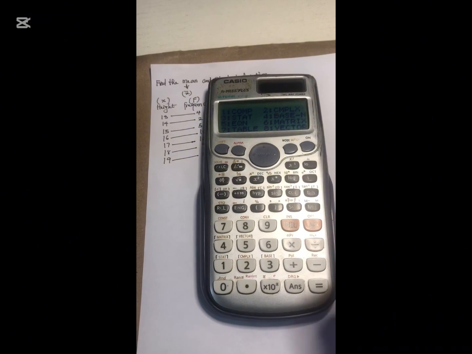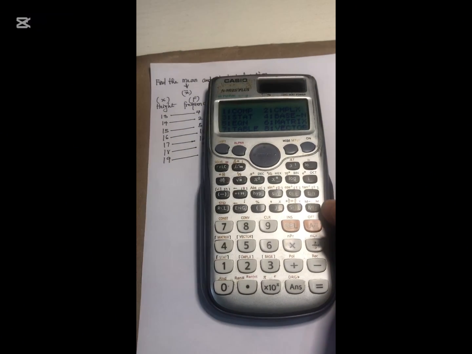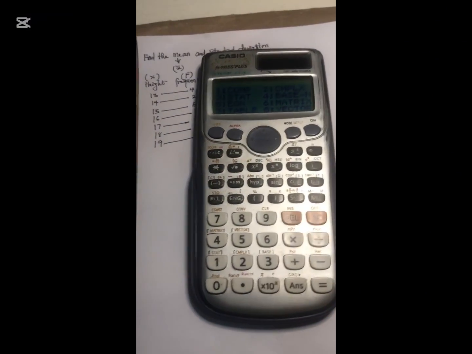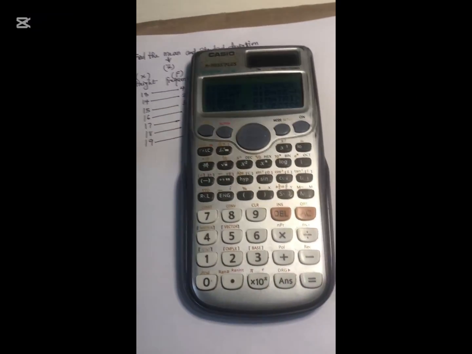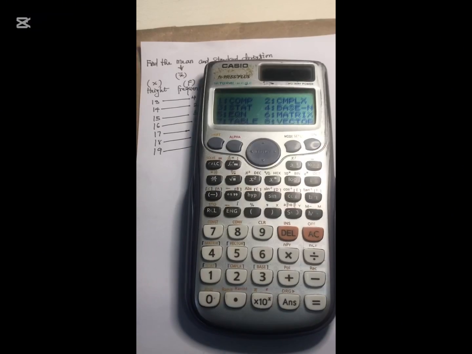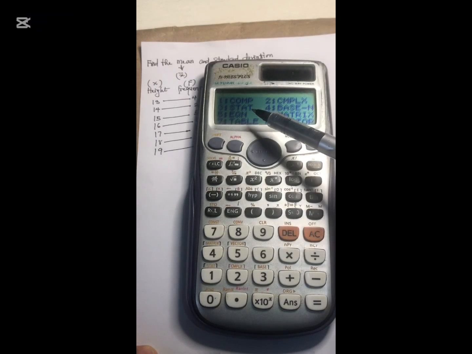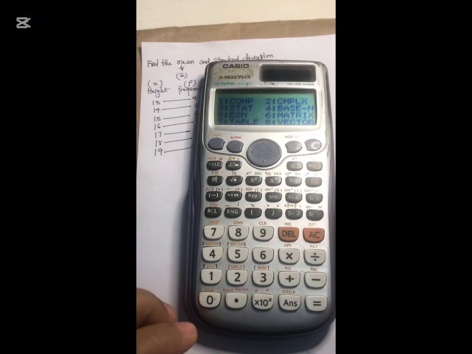You can see when you click on Mode, you can see some options popping out. So we want to activate the STAT mode, so you click on 3.